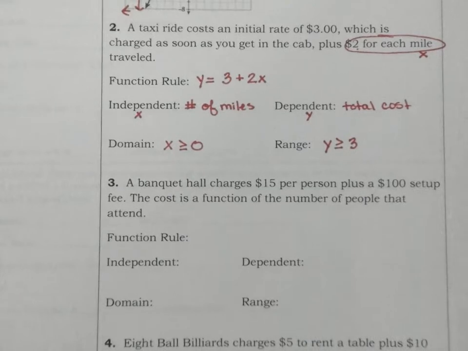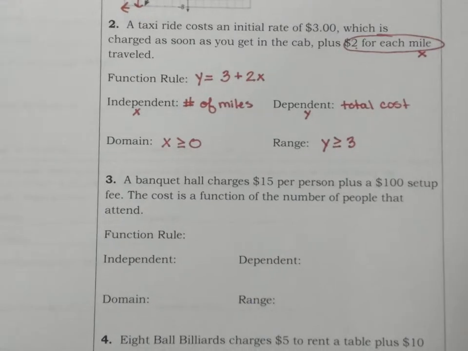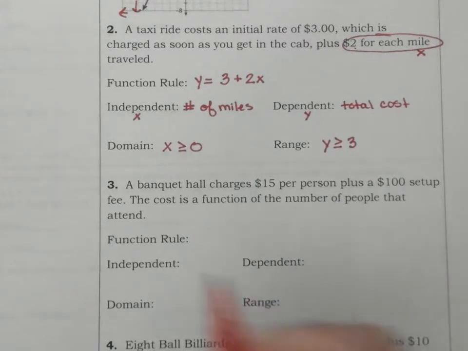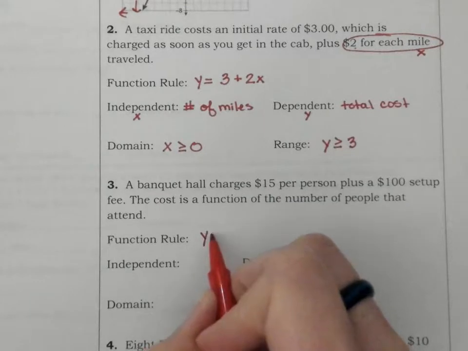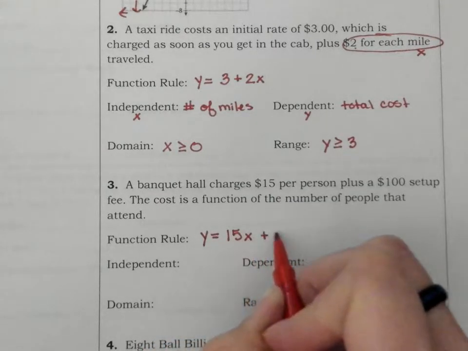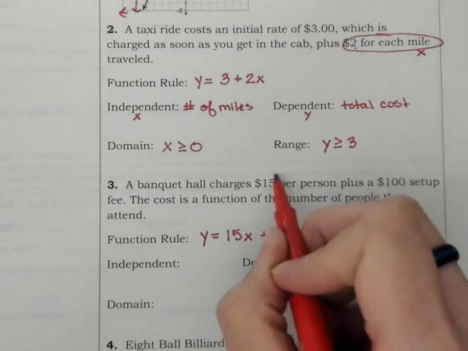Okay, number 3, same idea. A banquet hall charges $15 per person plus a $100 setup fee. The cost is a function of the number of people that attend. So my function rule is y equals $15 per person plus $100.